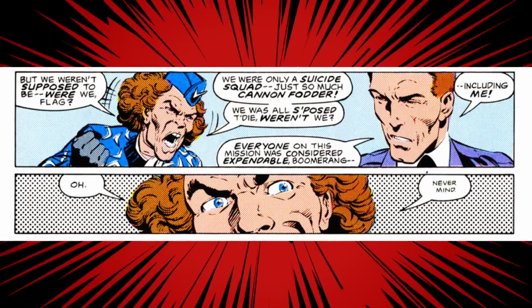Captain Boomerang is like, there's no way that we were supposed to survive this fight with this big giant monster. This was a suicide mission. We're some kind of suicide squad. But what's great is Rick Flag is like, everyone on the team was deemed expendable, including me. And Boomerang's like, oh shit, well, alright, fair enough. We didn't die, though, so you're welcome.